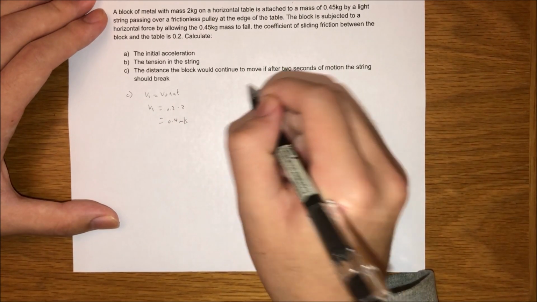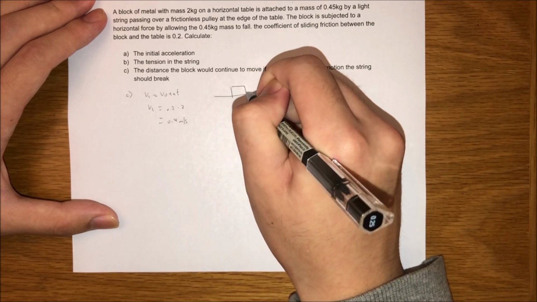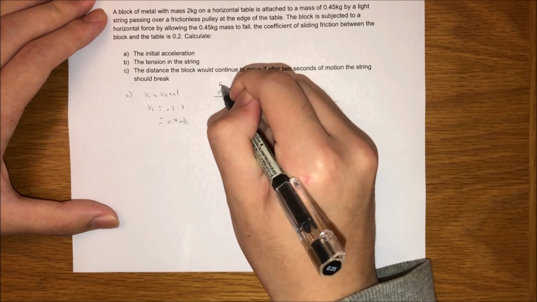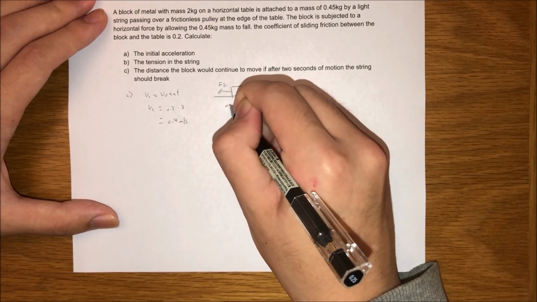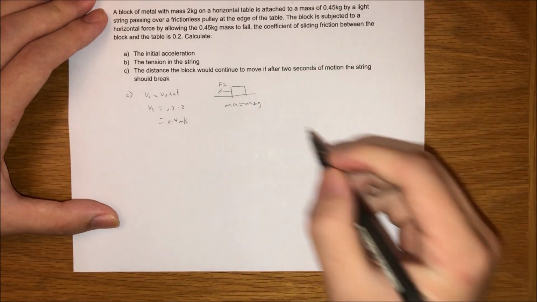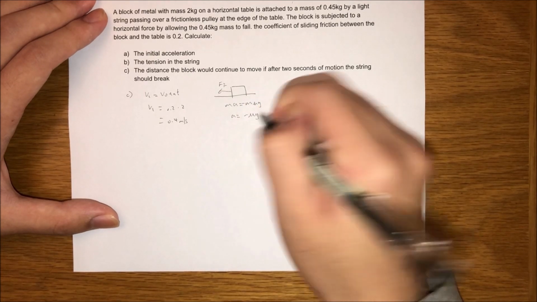Now, the only force acting on the block if the string breaks will be the friction force. So let's draw the block right here. The tension force disappears, and the only force will be the friction force. You can calculate the friction force by finding ma equals minus M mu g. After you cancel out the m, you get a equals negative mu g.